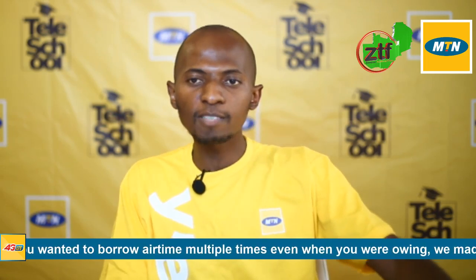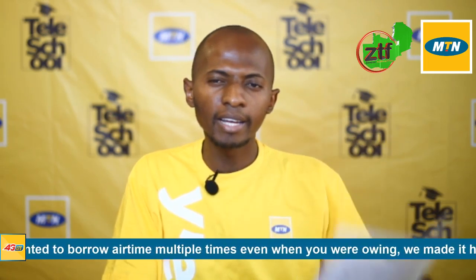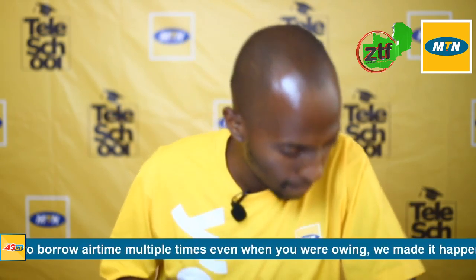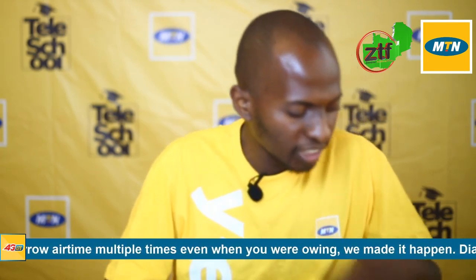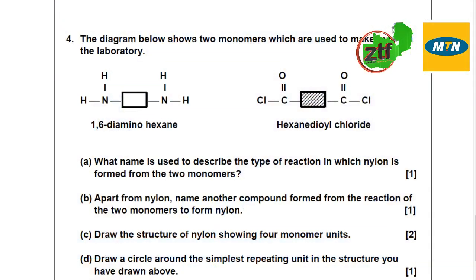Let's move on to the last part of the question, which is question number 4. The question reads, the diagram below shows 2 monomers which are used to make nylon in the laboratory. Their structures are drawn below here.